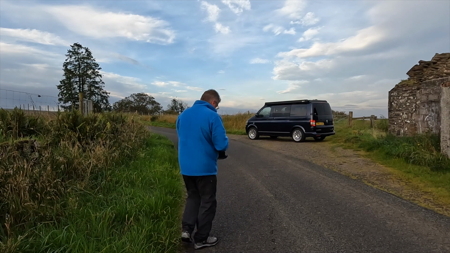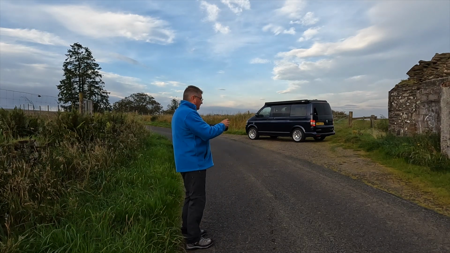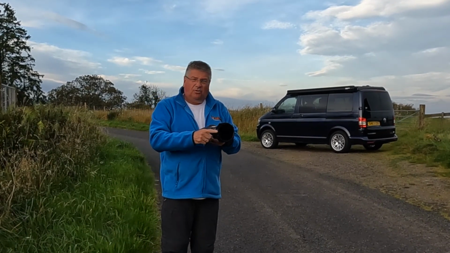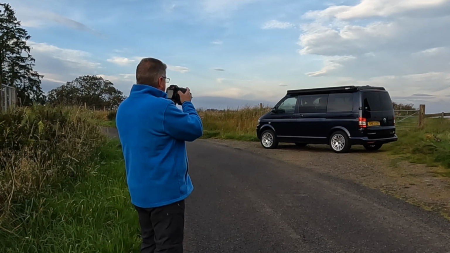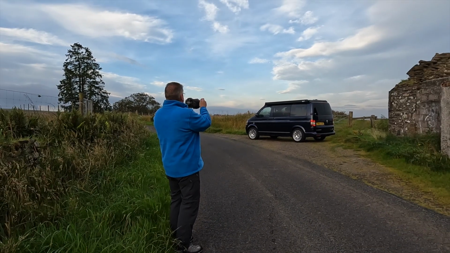Right, so I'm going to do this handheld. I'm just checking my settings just now. I've got a polarised filter on. And the reason that you use a polarised filter when you're taking shots of vehicles is to take the glare out of the windows. So what I'm going to do is just up my ISO.